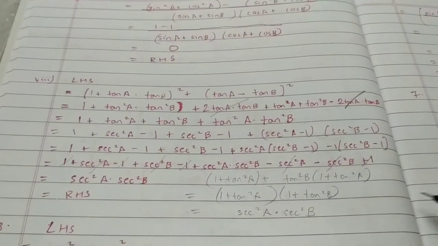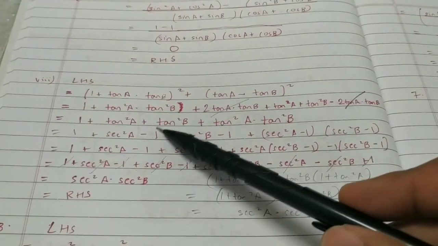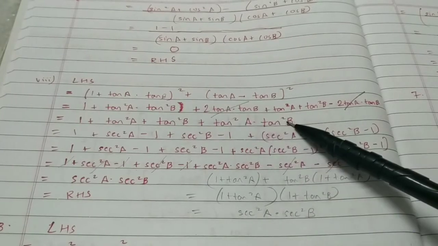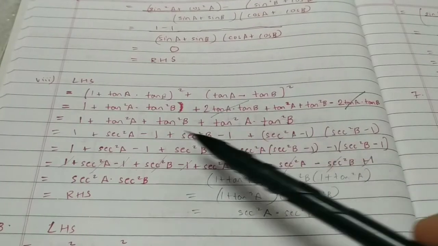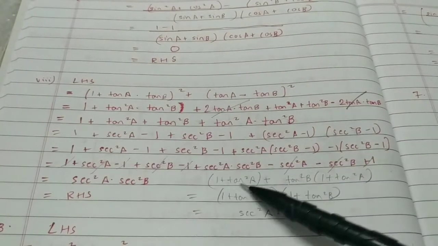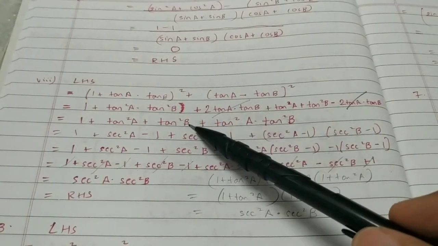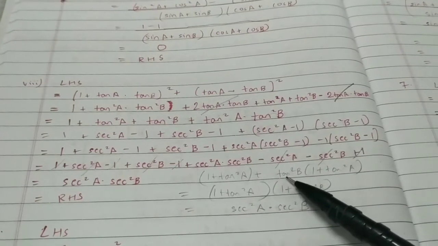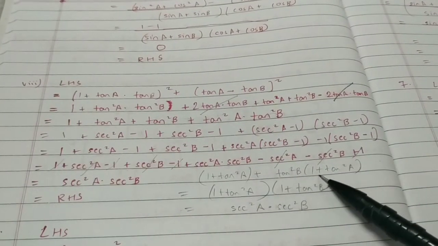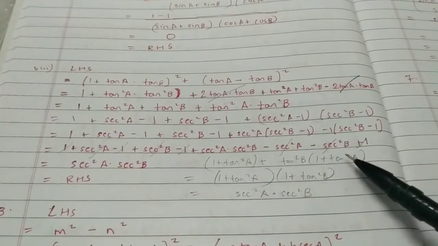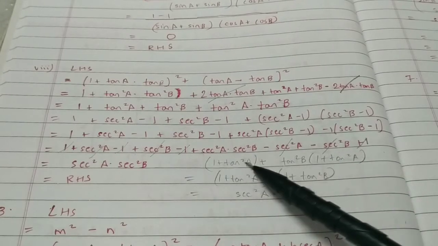Now the other method is that after this step, the third step where you have 4 terms, I'm going to group them. So 1 plus tan square a together, and in the remaining 2 terms I can see tan square b is common. So I'm taking plus tan square b common. So what is left in the bracket is 1 plus tan square a, which matches this bracket as well.